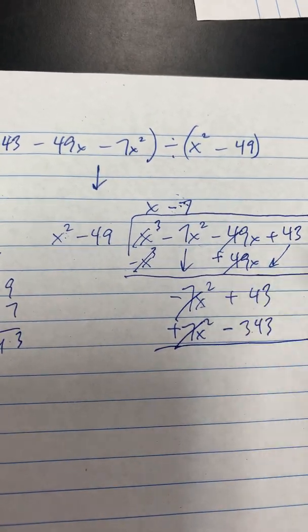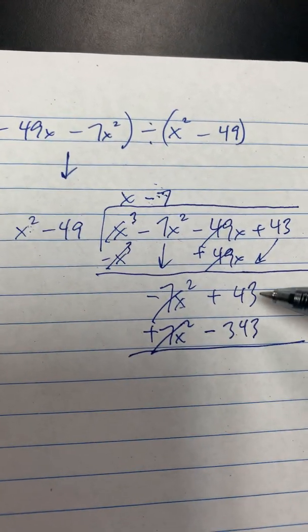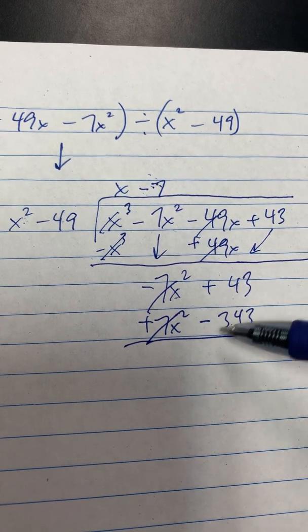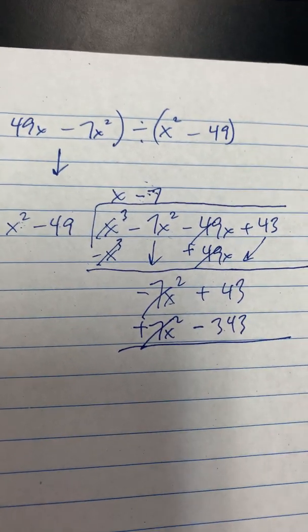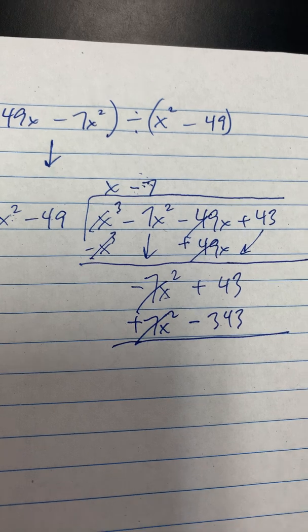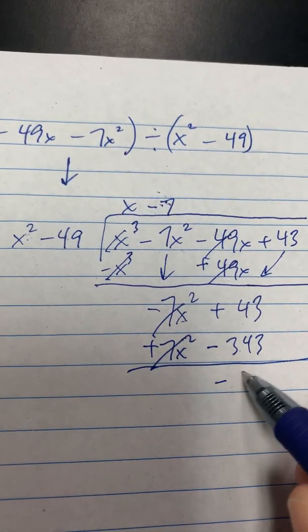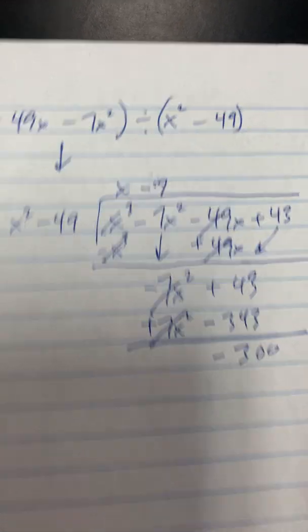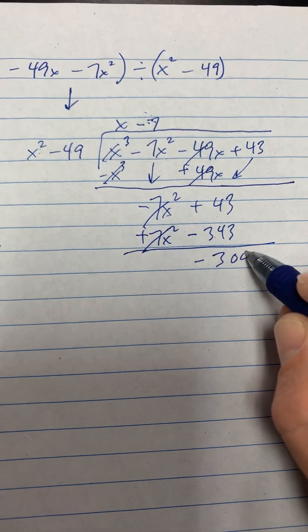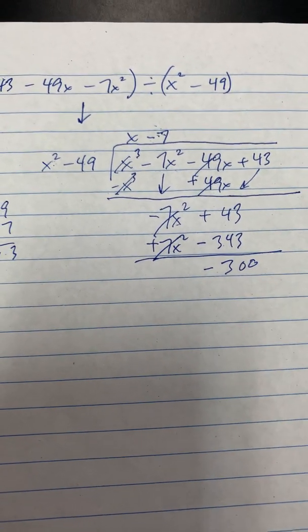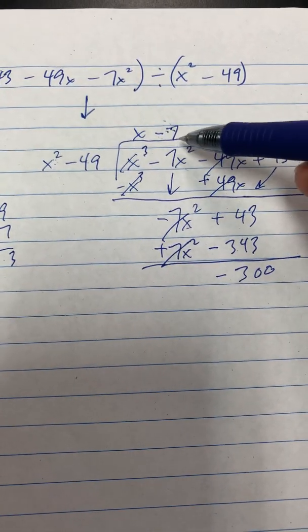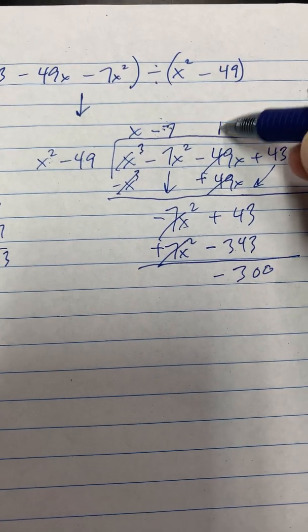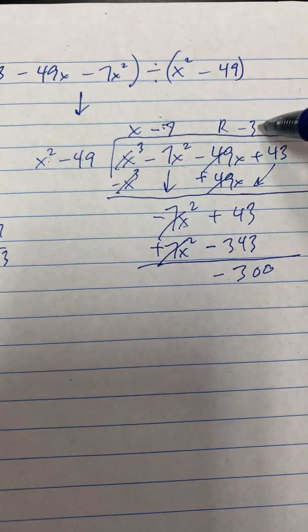So those cancel. What's positive 43 minus 343? Well, it's going to be negative 300. In this case, we have a remainder. So my answer here would be x minus 7 with a remainder of negative 300.